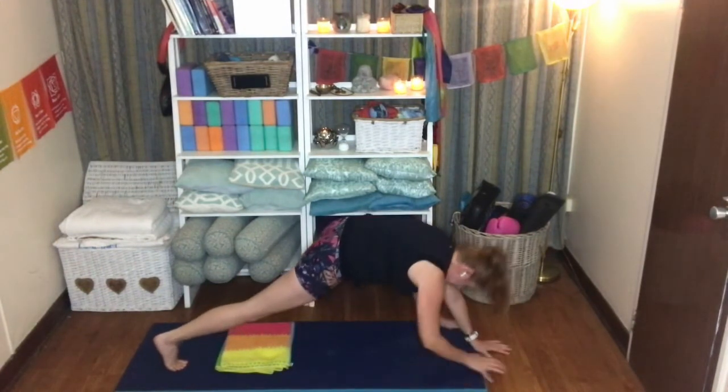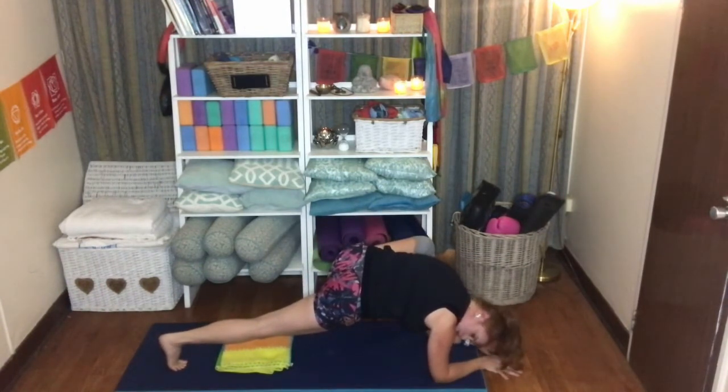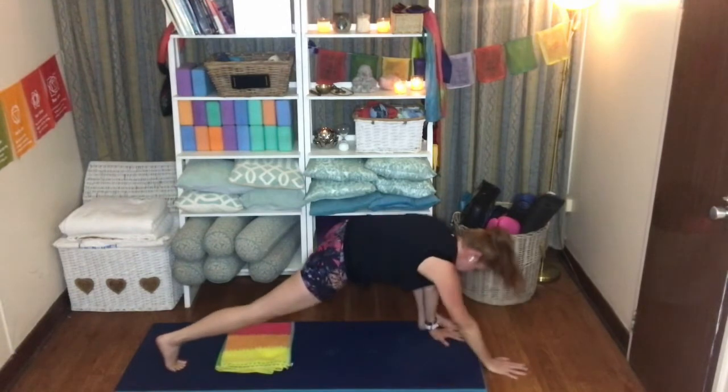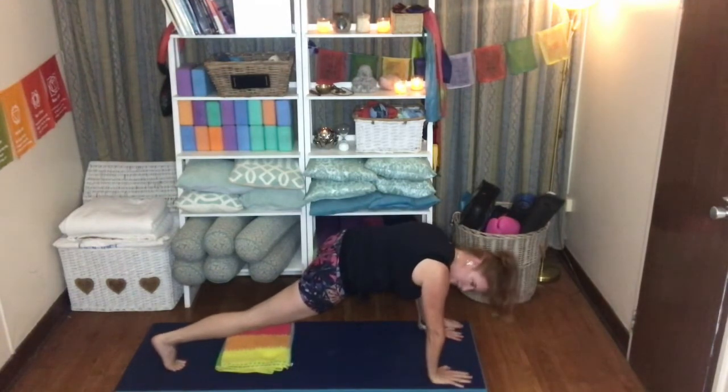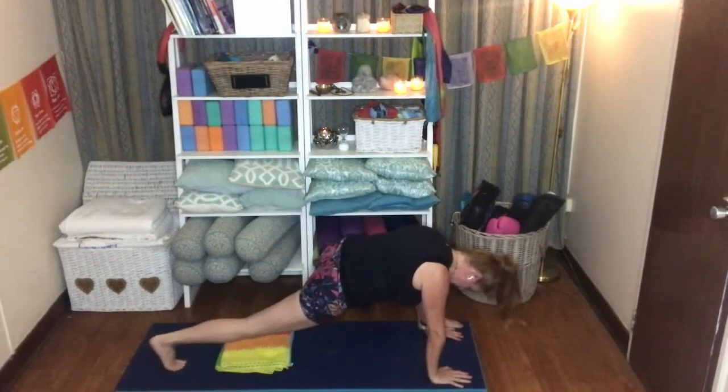If you want to come down onto your forearms in this position and stretch there, that's fine, that's up to you. If you want to stay up on your hands, that's up to you. Listen to your body. Breathe.